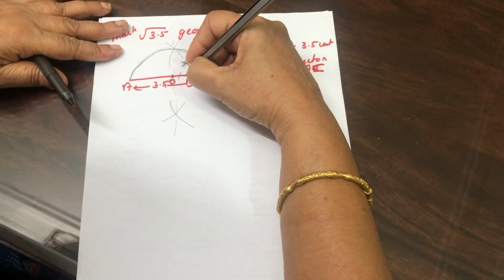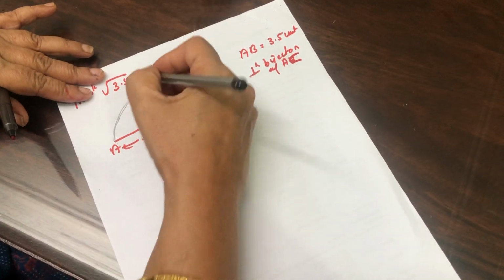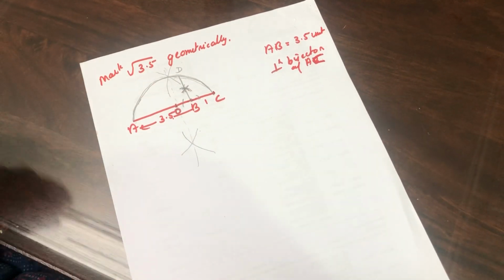Then you draw a line from B. This is the perpendicular and this is BD. BD is perpendicular to AC at B.